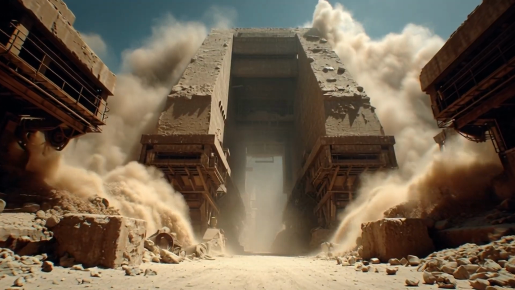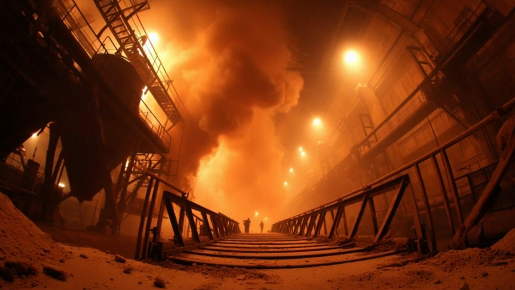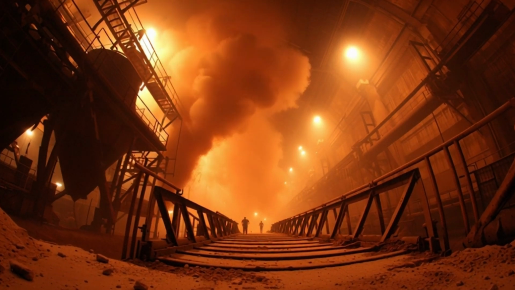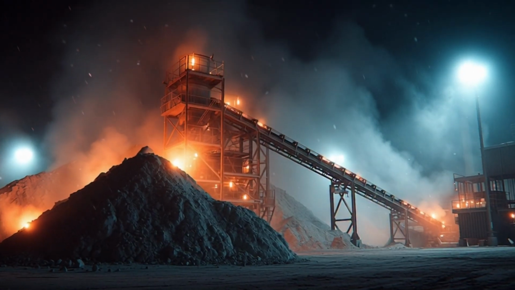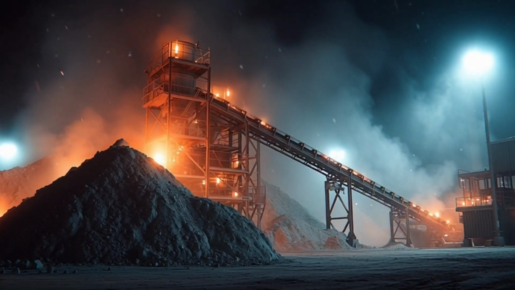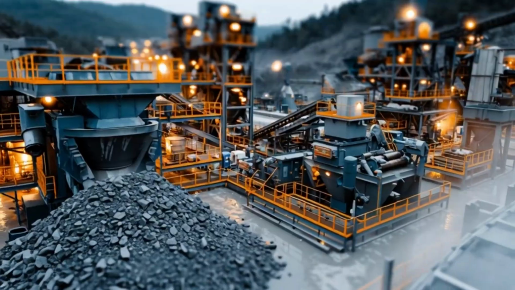This step lowers environmental impact. Proper preheating prevents thermal shock. The material becomes chemically active. Now it moves toward the heart of the factory.